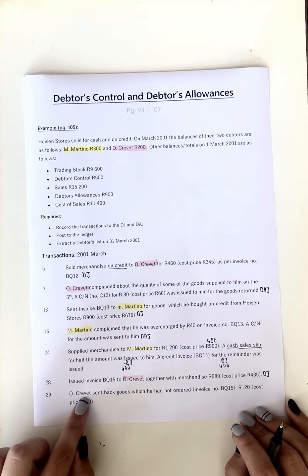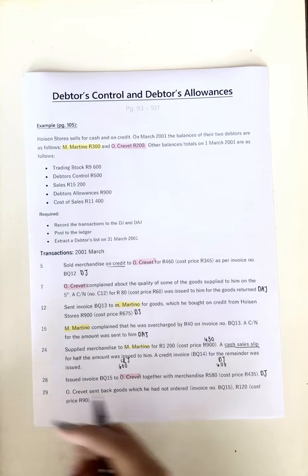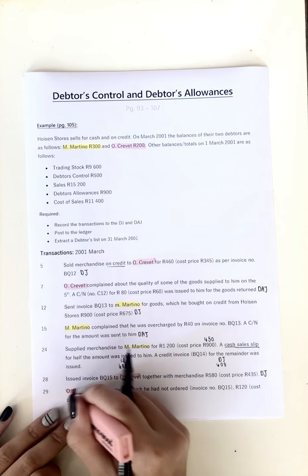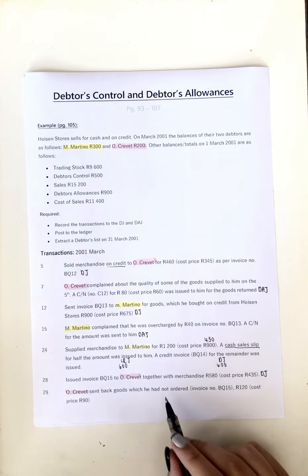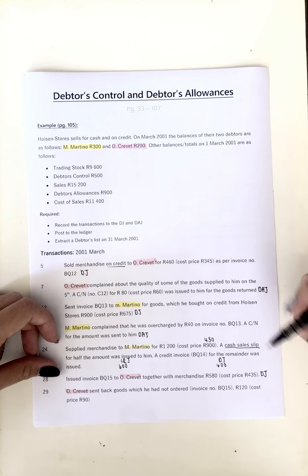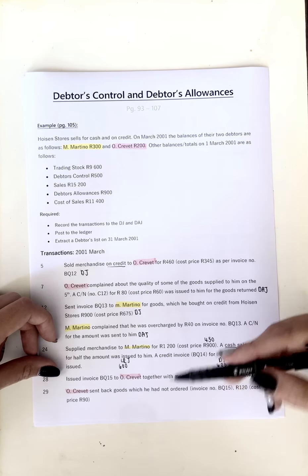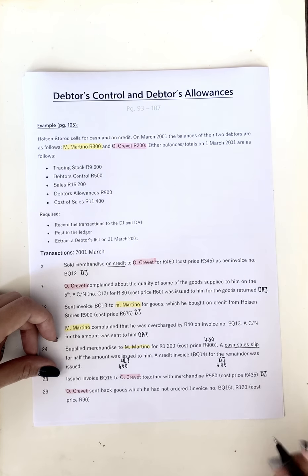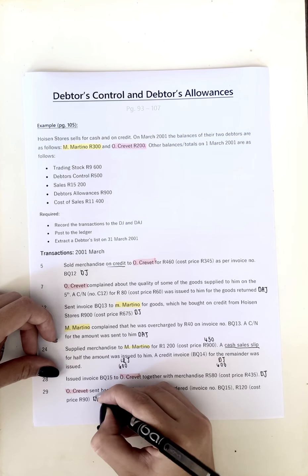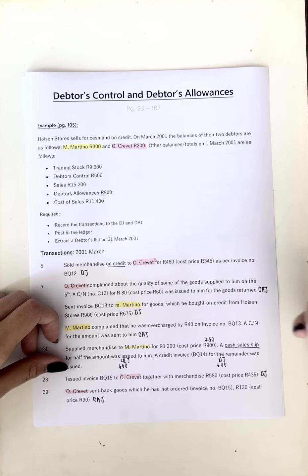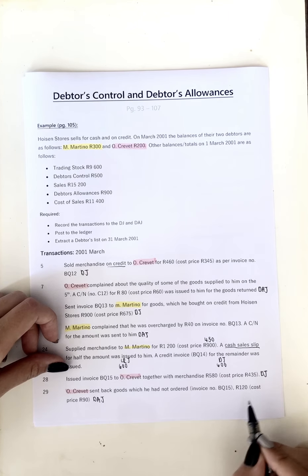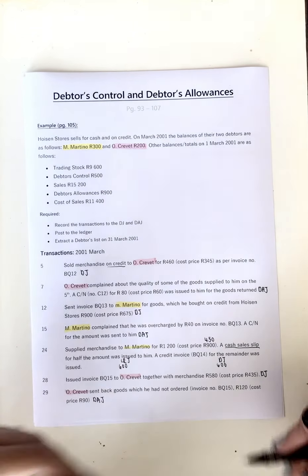Then the 29th, OCredit sent back goods which he had not ordered. Okay, so he paid for goods, and when he got the order, so the trading stock on credit, then he realized that there were some things that we sent him that he didn't order. So he paid for more than what he was supposed to. So he's sending those goods back. So only 120 Rand of goods are sent back. So that goes in my DAJ because an allowance was given to him. So he doesn't owe us for that 120 Rand because he didn't order it. Okay, and he sent back the goods.